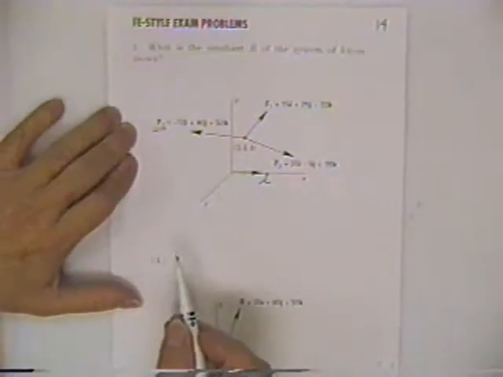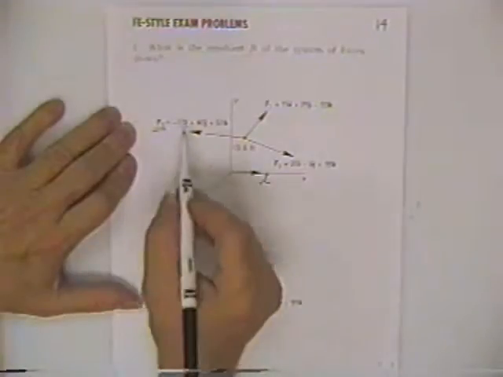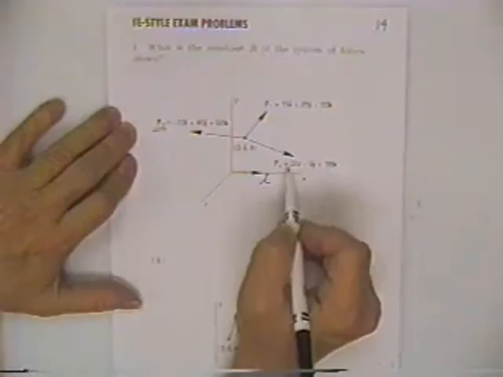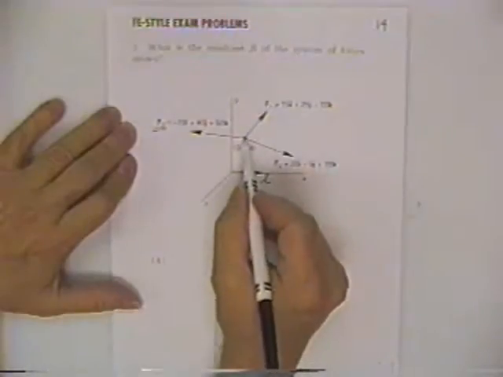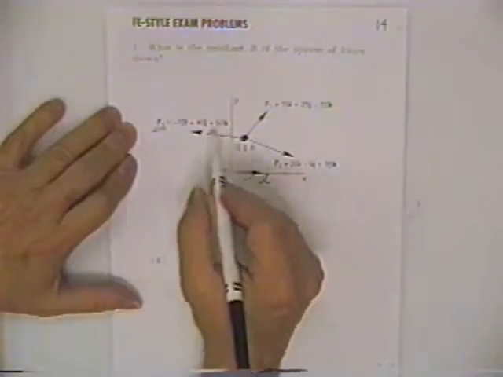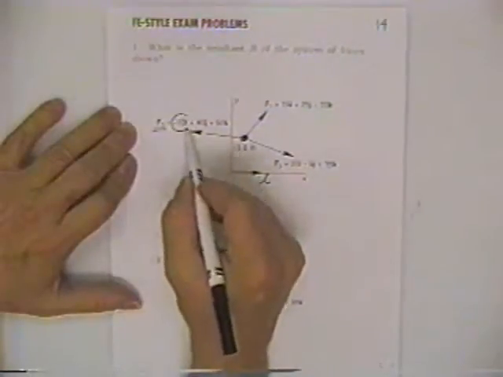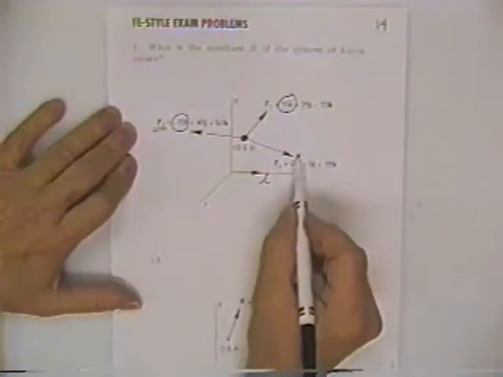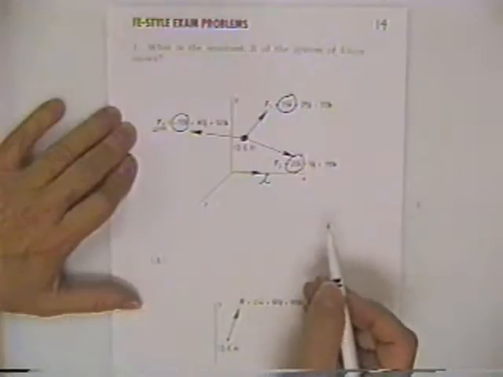The nice thing about keeping track of the components of the force in this fashion is they're very easy to add. Because if you would like to know one resulting force which would replace all 3 of these, all you got to do is take this x component, add it to this x component, add it to this x component, and you have the x component of the resulting force.